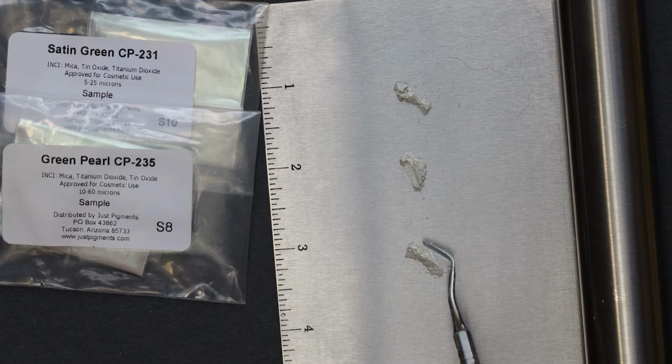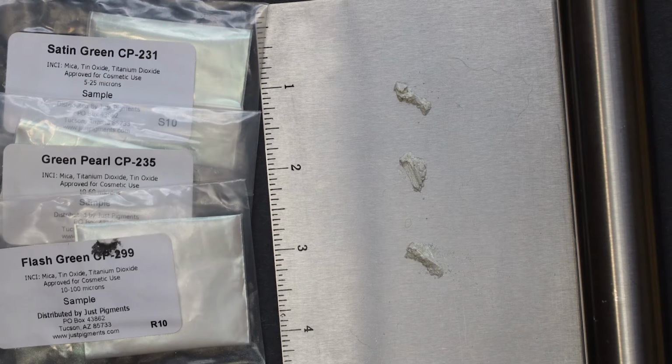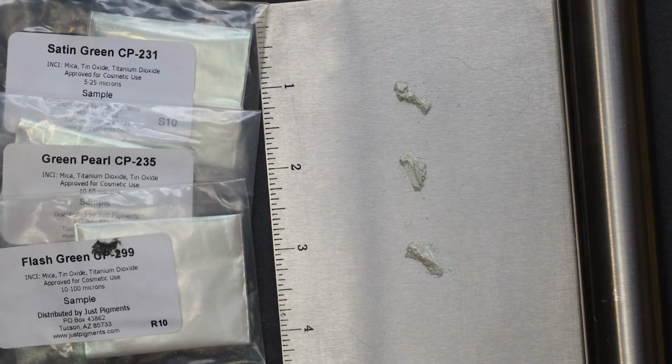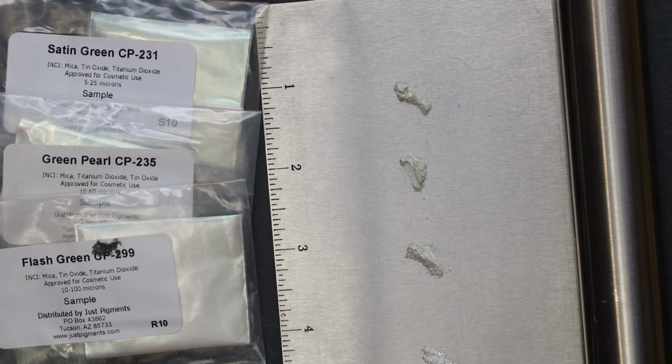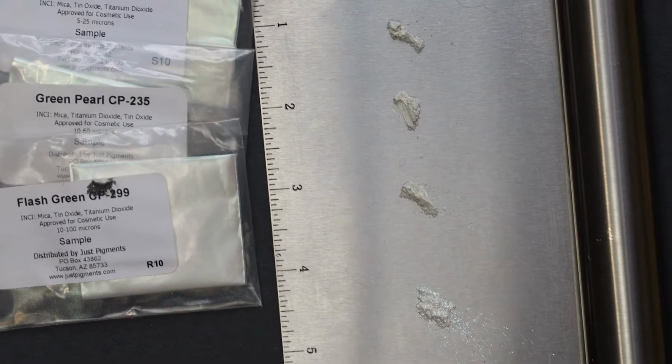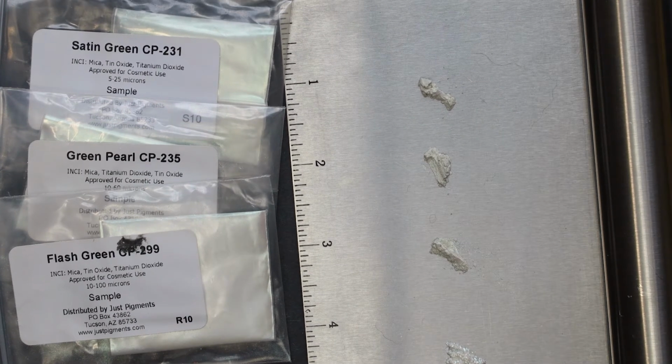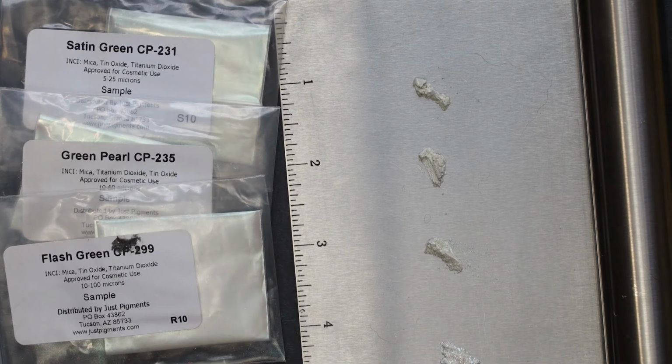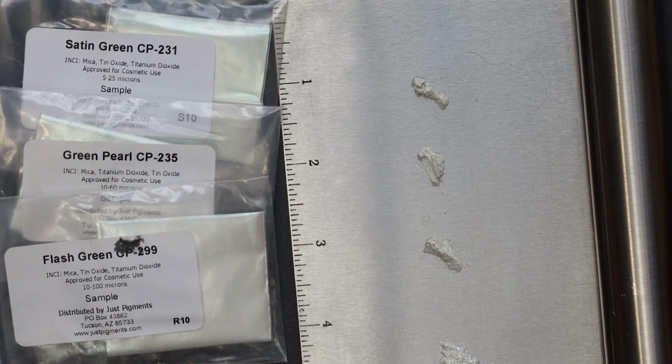Next is the flash green. And I know, they all look the same right now, don't they? And last but not least, okay, so by the way, the bigger the micron size, the larger the particle, the more it seems to just fly away, like poof, poof, poof. So just be aware of that because I just got it. I don't know if I'd be able to show this to you. It just kind of got all over my stuff. I have glitter all over the place.